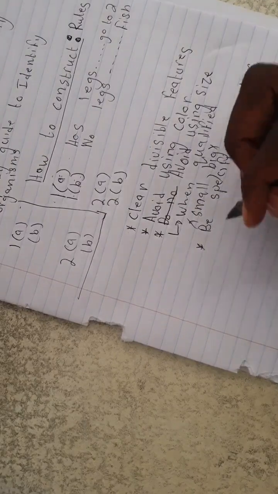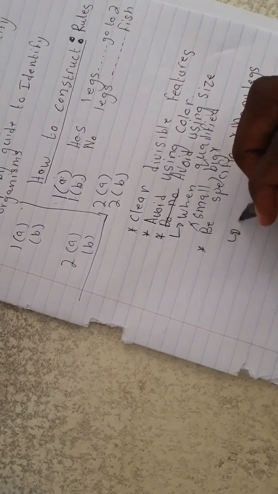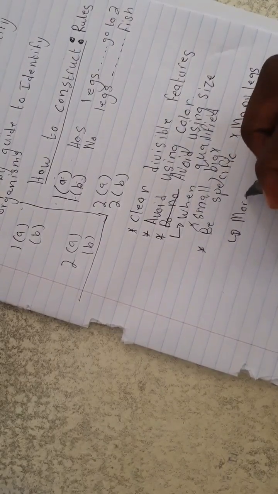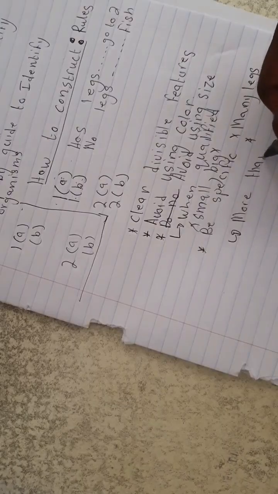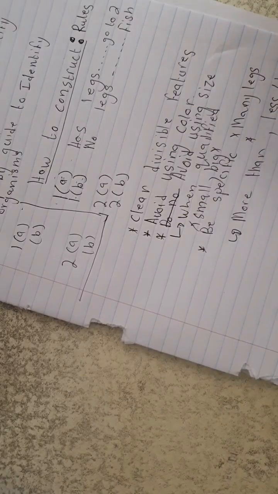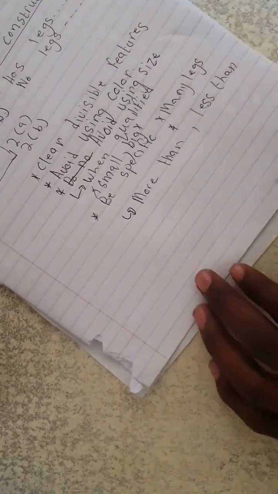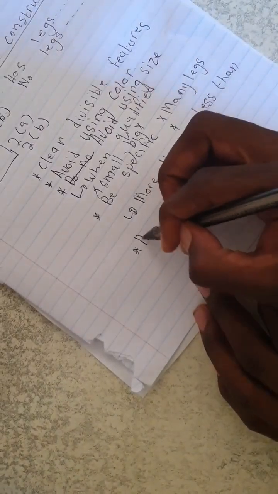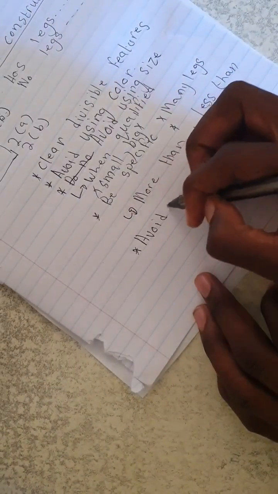Instead, you just use the words more than 10 or less than 10. More than or less than. Those are the main key focus here. More than or less than. Good. Now, the next rule is that you should avoid grouping.